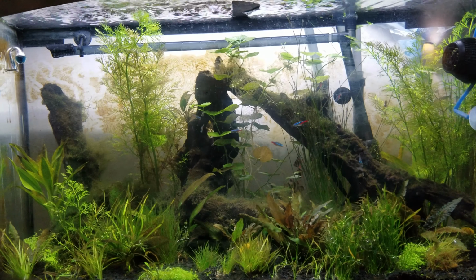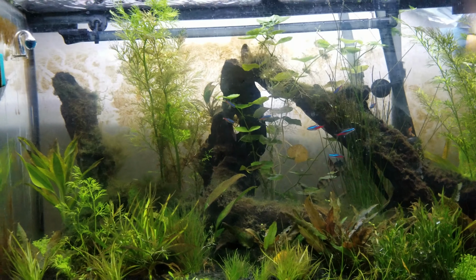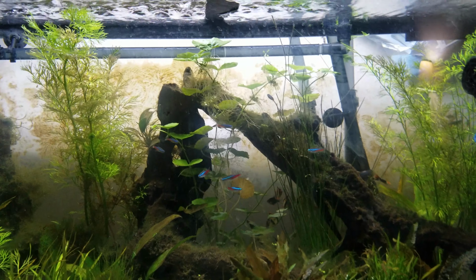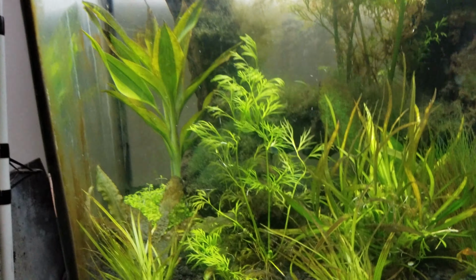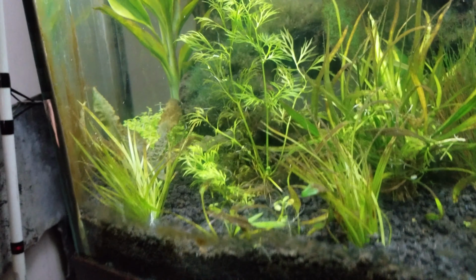I wanted to pinpoint today on what we call diatoms, otherwise known as brown algae. You'll see I have a whole bunch all over my plants, all over the older plants, some over the back of the glass, on the sides.